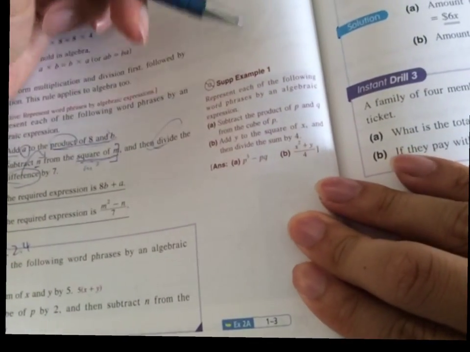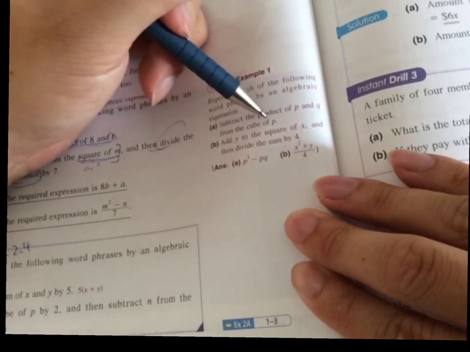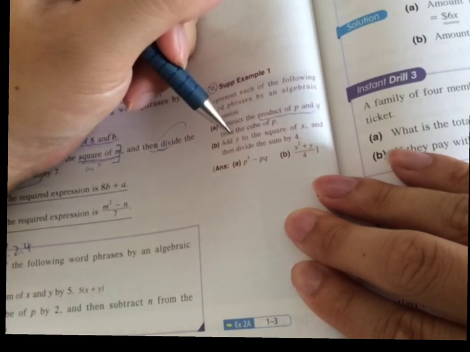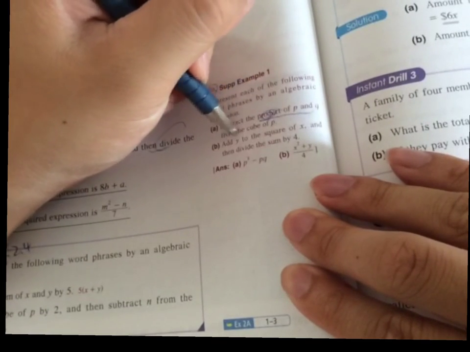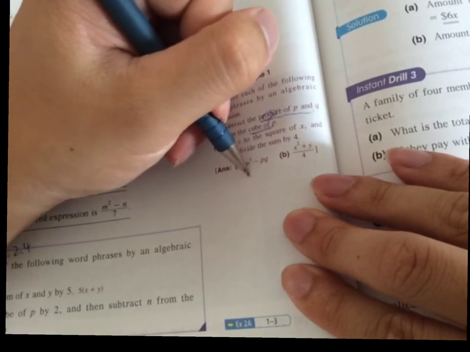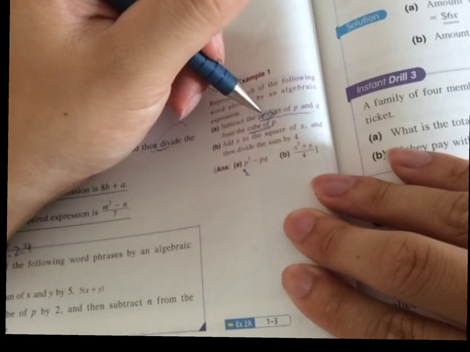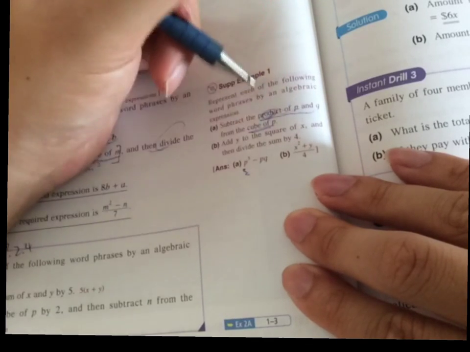There are some supplementary examples. Subtract the product of P and Q. Subtract the product from the cube of P. That means P cubed, and then minus the product of P and Q.